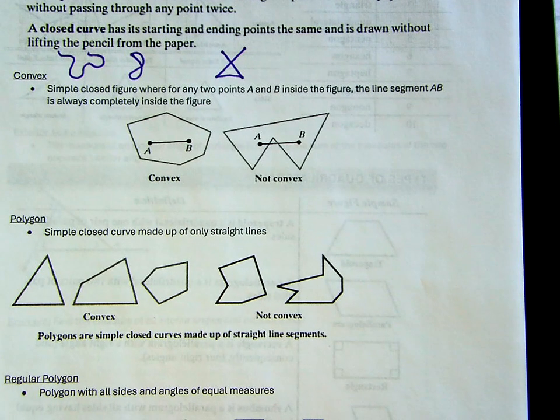After simple and closed, we can talk about convex and not convex. Now, convex, we oftentimes pair convex with concave when we think about it in the real world, when we think about how something is shaped and like whether it holds water or whether or not it makes a dome. In this class, in the geometry section, it's a little bit different. A convex shape or a convex figure is a simple, closed figure where for any 2 points that live inside the figure, you can draw a line segment connecting those 2 points that will also be completely inside the figure.